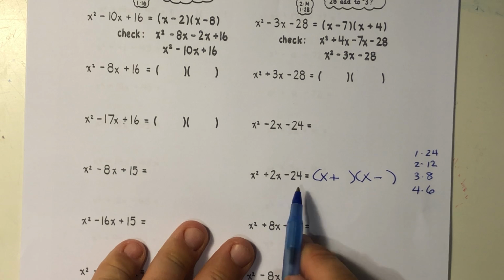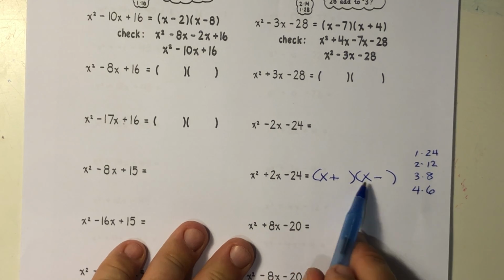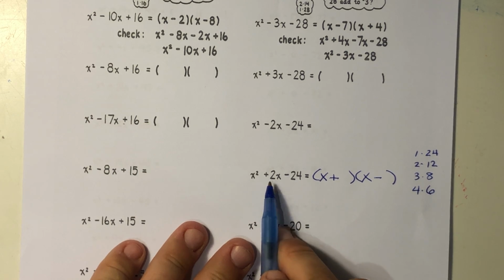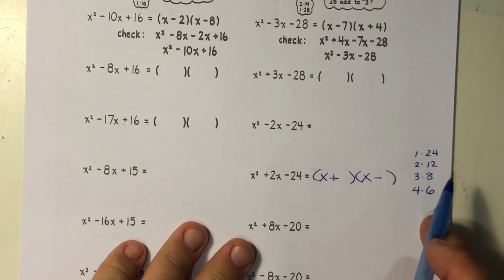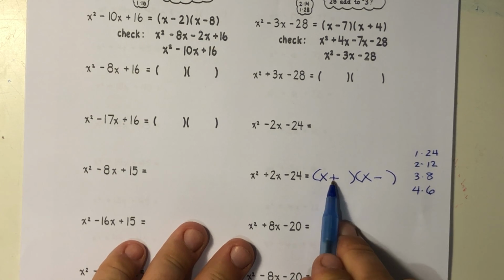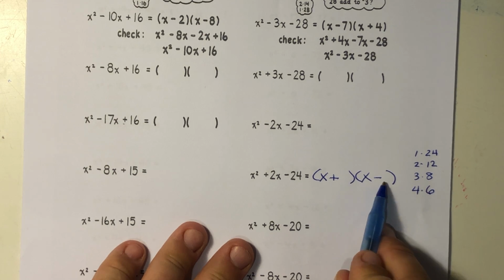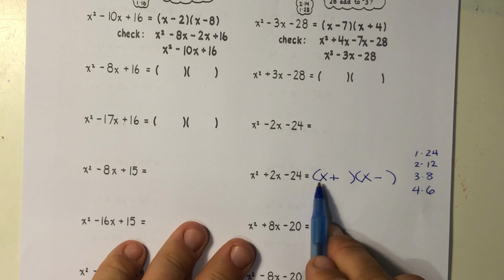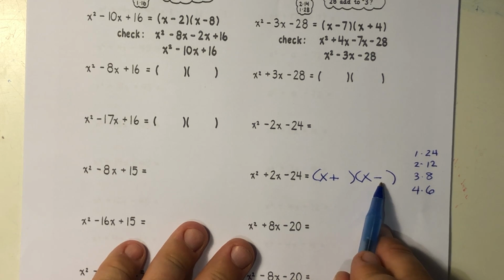Okay, now, here's what we need to think about. These two numbers have to multiply to give us negative 24, yet they have to add to give us positive 2. So let's think about this. You know, if I take 4 and put it here, right? x plus 4, x minus 6. Well, that's going to multiply to give me negative 24, but that's going to add to give me negative 2.